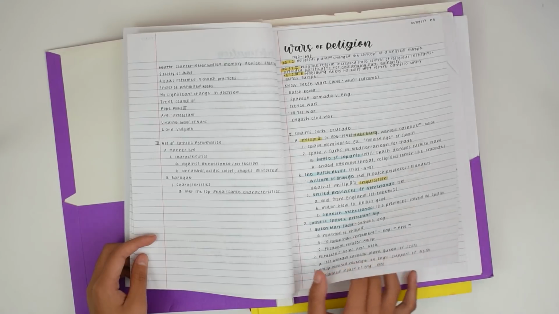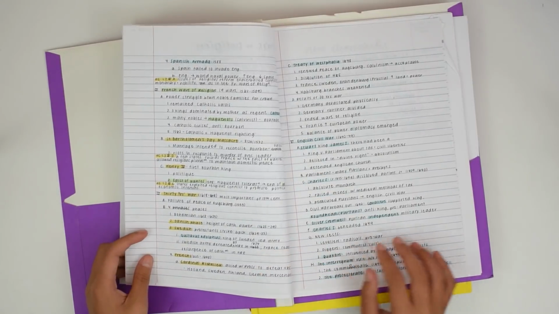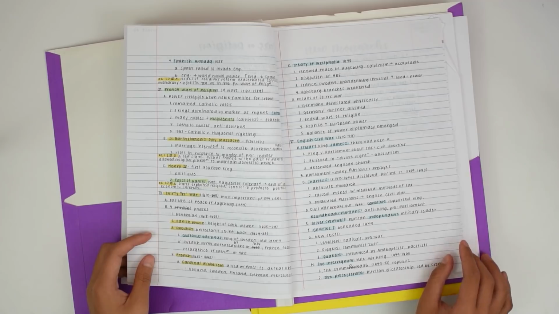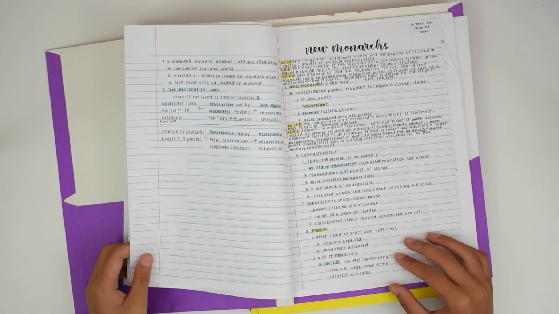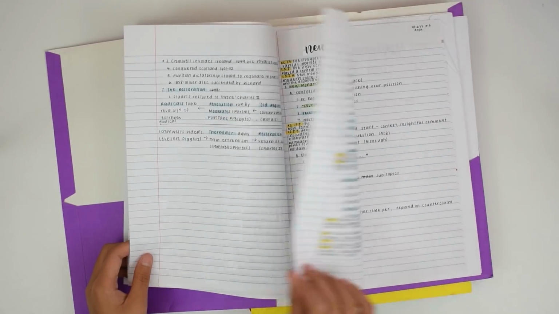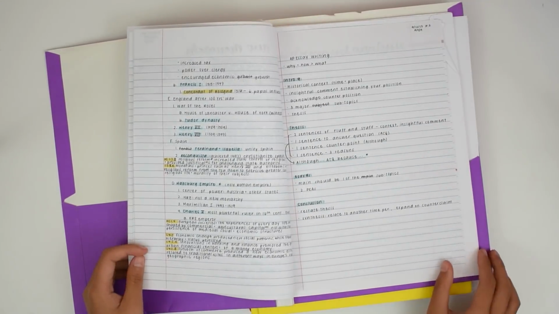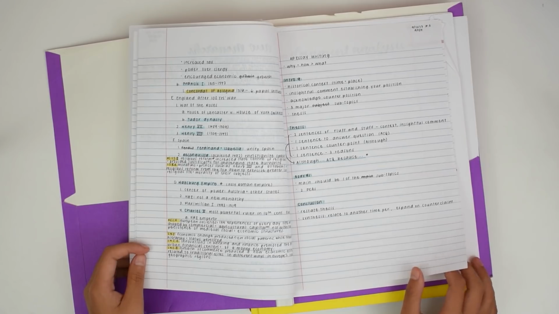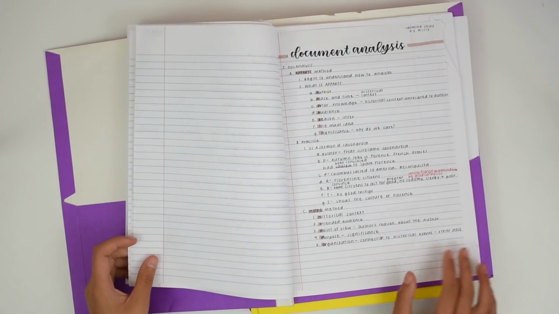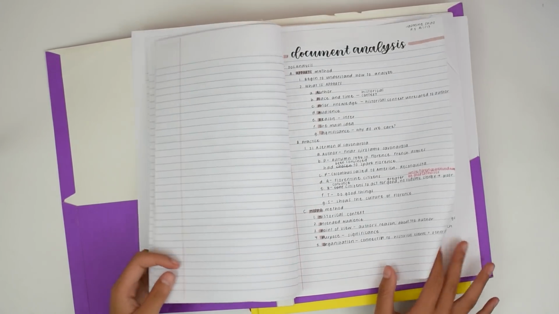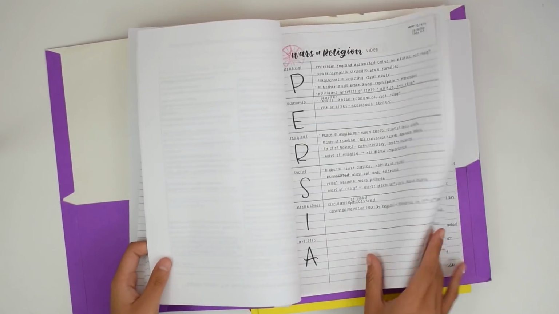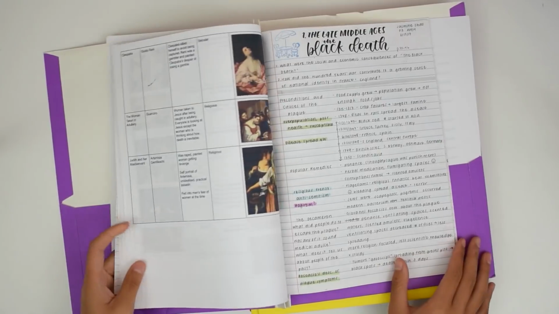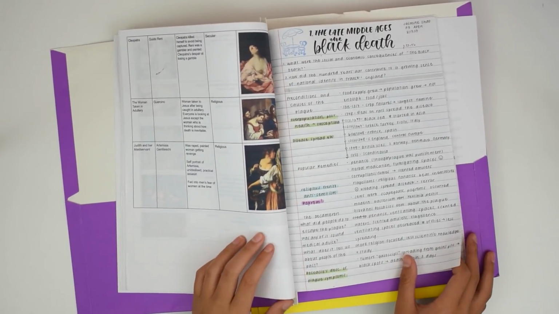So here is what is going on in these notes. These are organized into folders called unit packs, and this is how we turn in work to my teacher at the end of every unit. In these unit packs, we have all of the notes and activities that we did for each unit. I'm just skipping through all of the activities to just the notes, which include lecture notes and textbook notes.